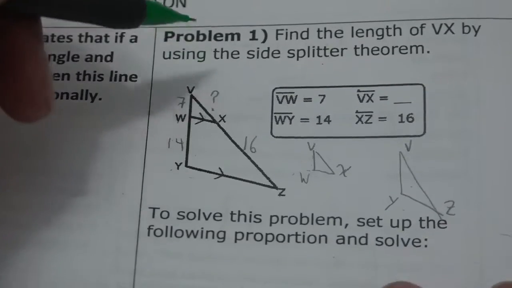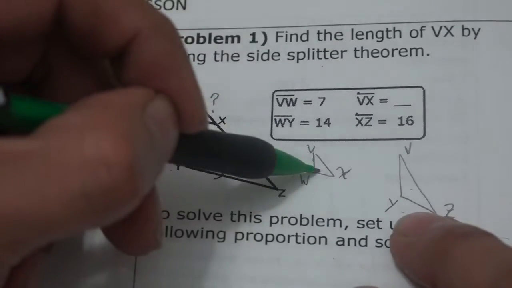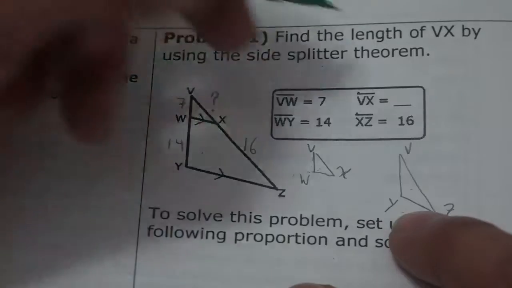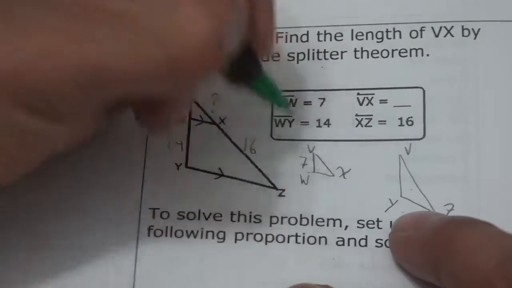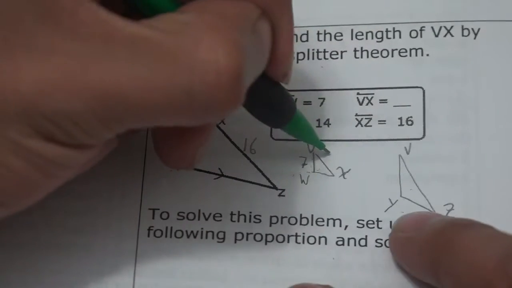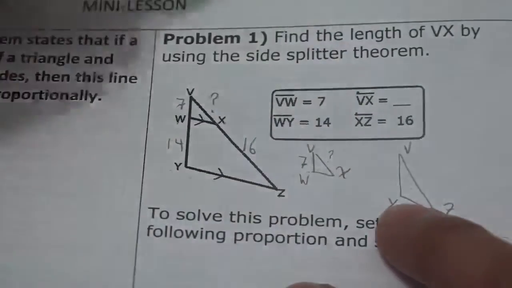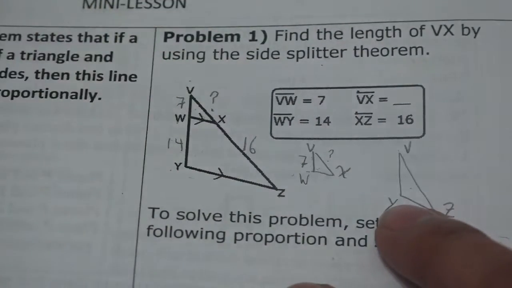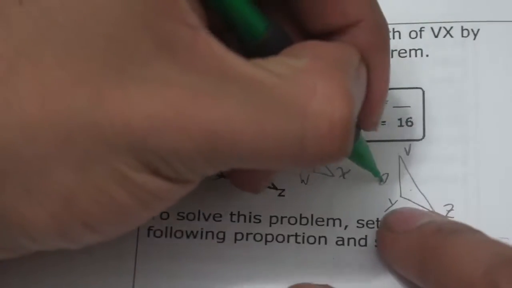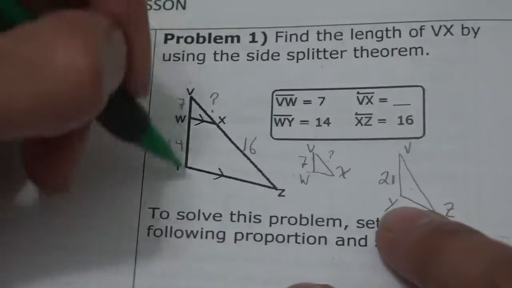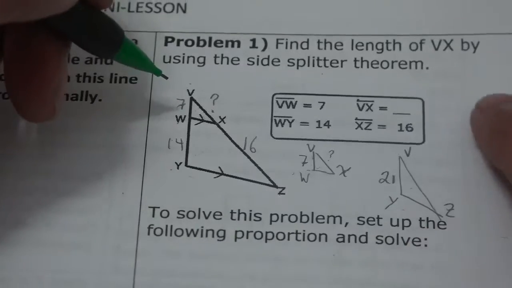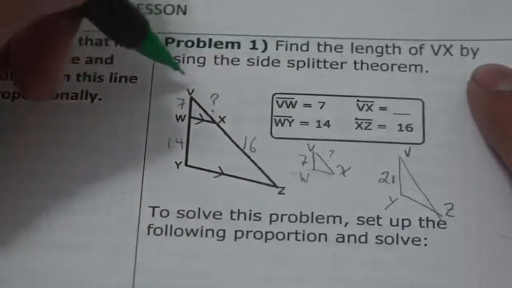Easy, form a proportion. Now that we have separated the two triangles, we know that this is 7. I don't know what this is. I know that this right here, VY, is what? VY is 21. 7 plus 14 is 21. And I know that VZ is what?